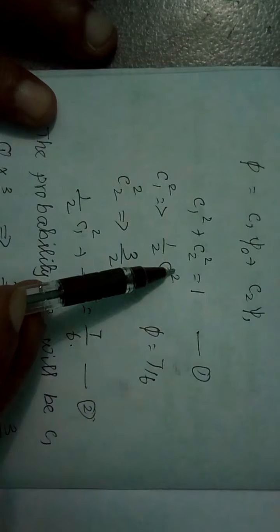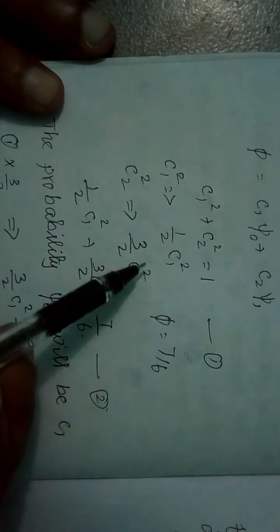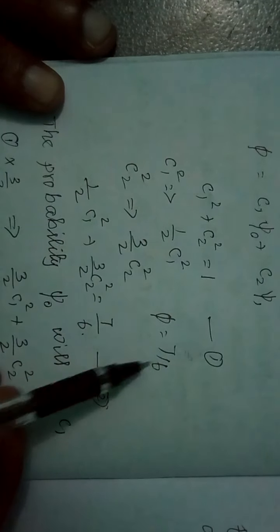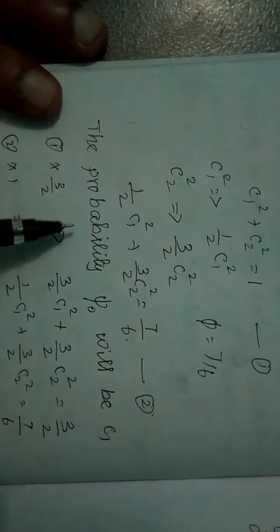The energies are half for C1 square and 3/2 for C2 square, and the average energy is 7/6. When you put this in the equation, half C1 square plus 3/2 C2 square is equal to 7/6. This is equation 1.